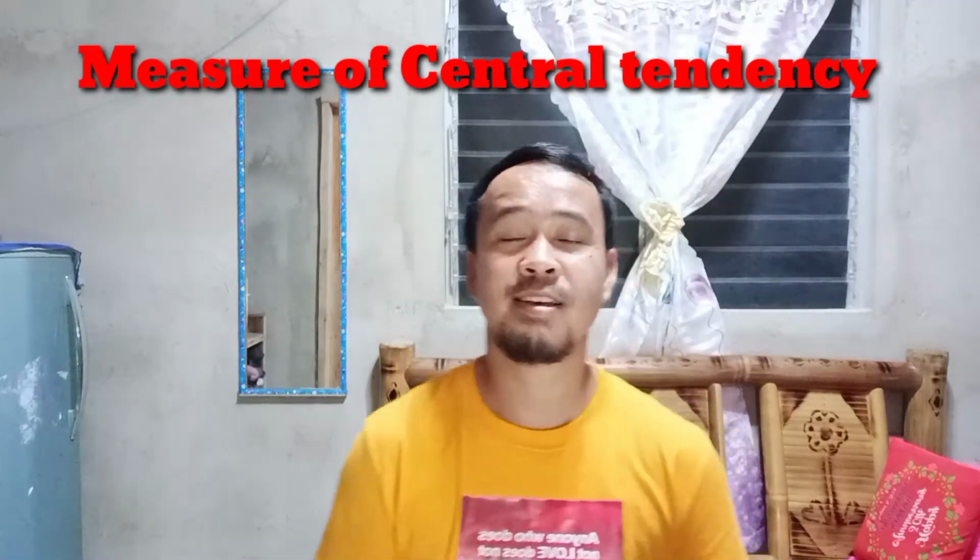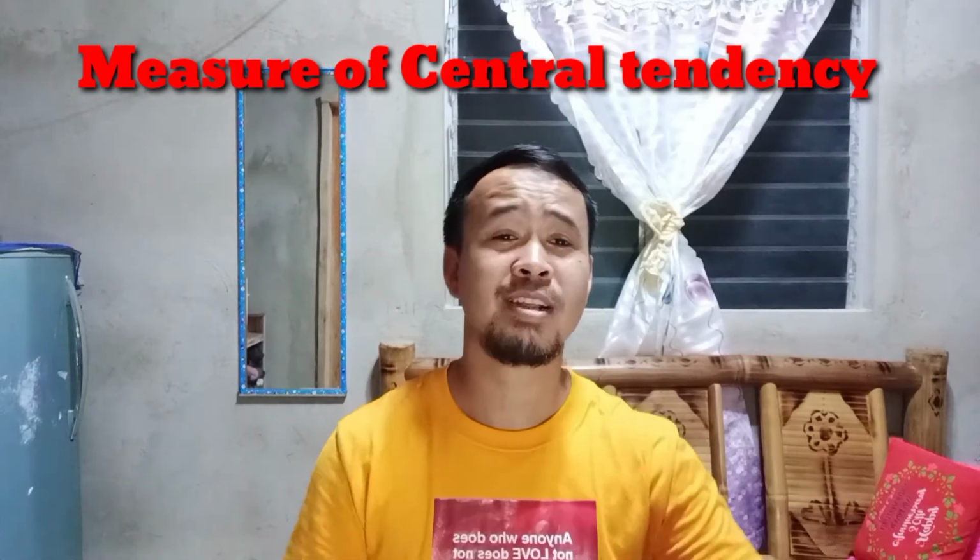Measure of central tendency. In measure of central tendency, we're going to have the mean, the median, and the mode. Alright, so the mean, guys, is the average of the data set found by adding all the numbers in the data set and dividing it by the numbers. So in short, the sum of all the numbers divided by the numbers in the data set. Okay, so let's talk first about the mean.